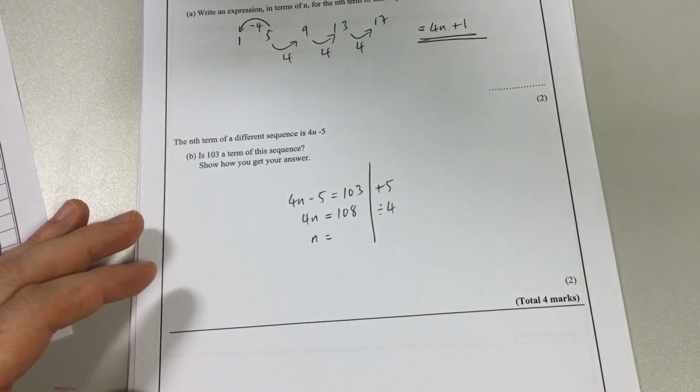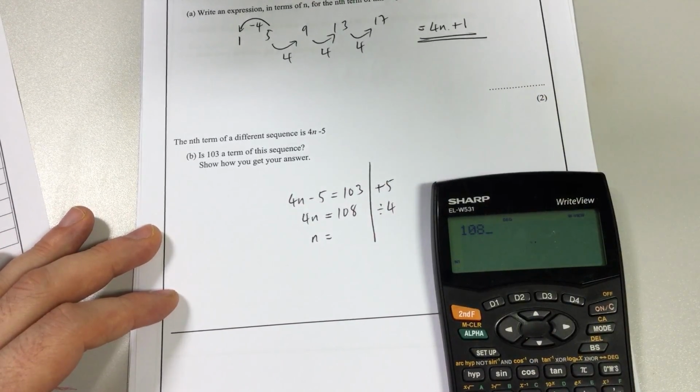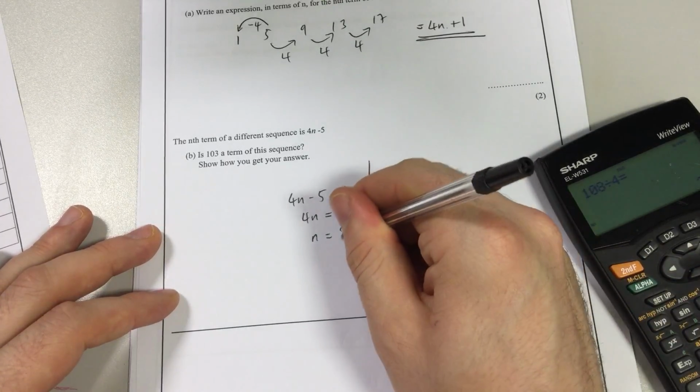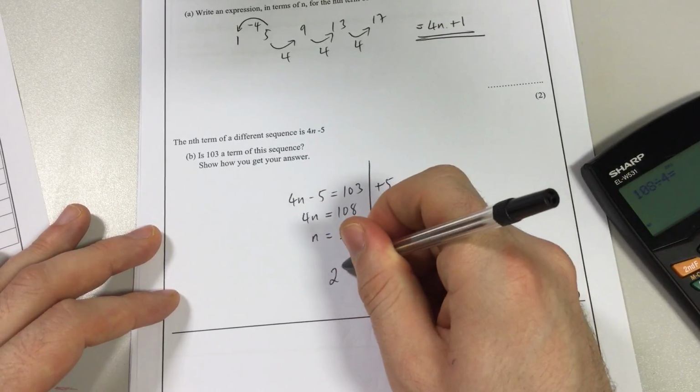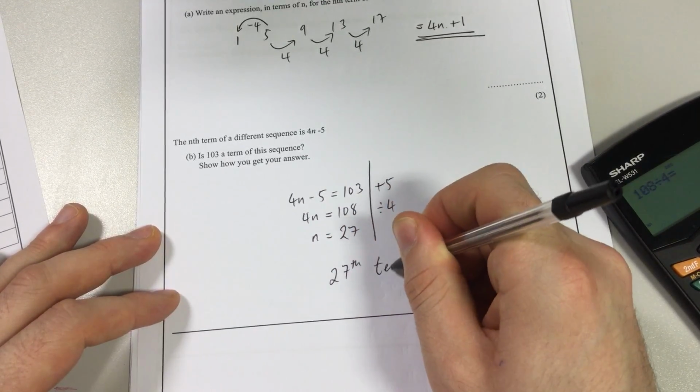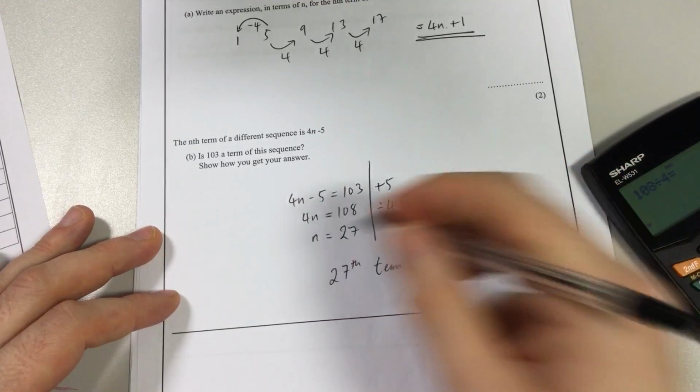So if you do 108, it's a calculator page, remember. So 108 divided by 4 is 27. So it's actually the 27th term. So yes.